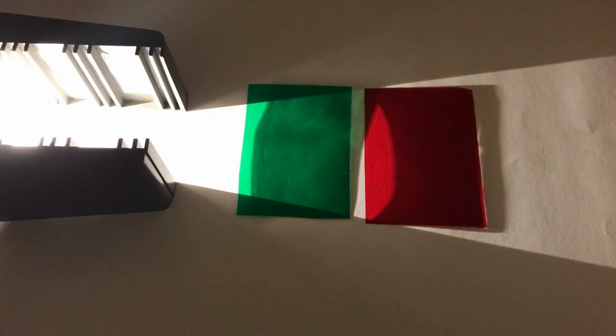If I have a yellow filter, the yellow filter is made up of green and red light. That means that the yellow filter will allow green and red light through it, transmitted through it, and all other colours will be absorbed. If I then have a red object, the red object, as we learnt in coloured objects, will reflect the red light and absorb the green.